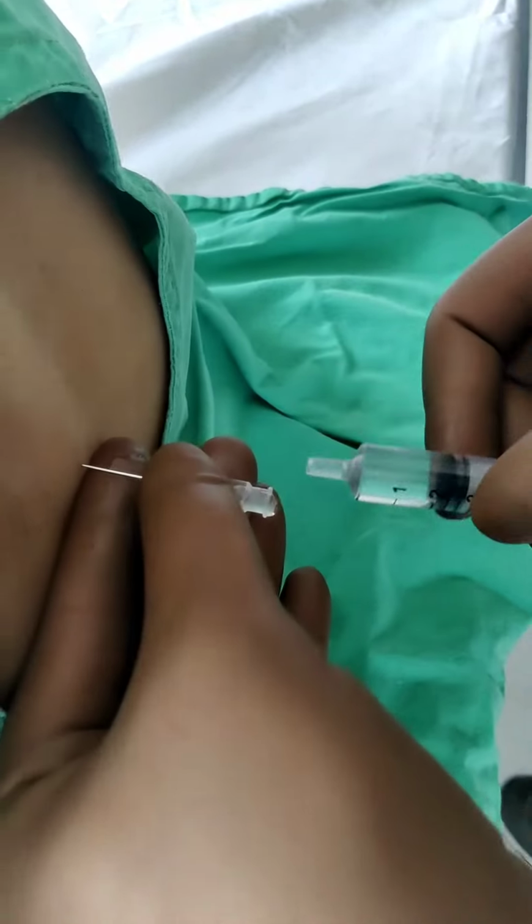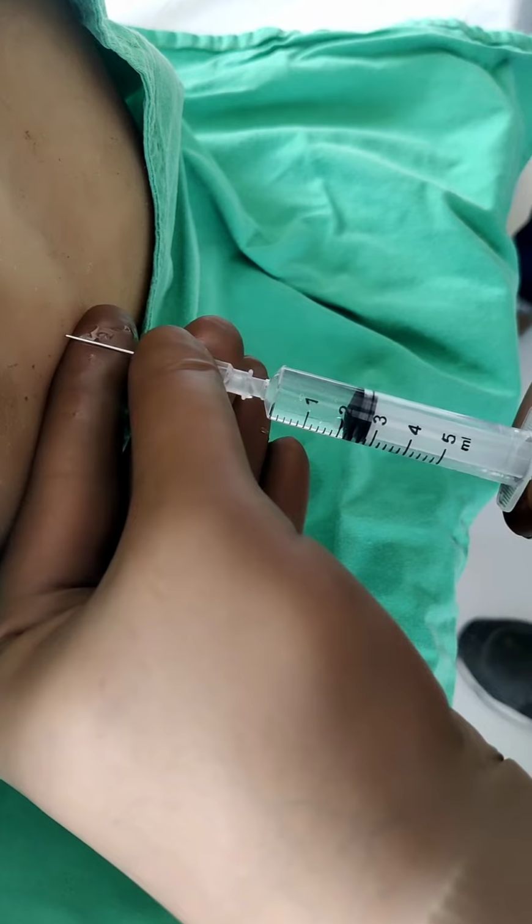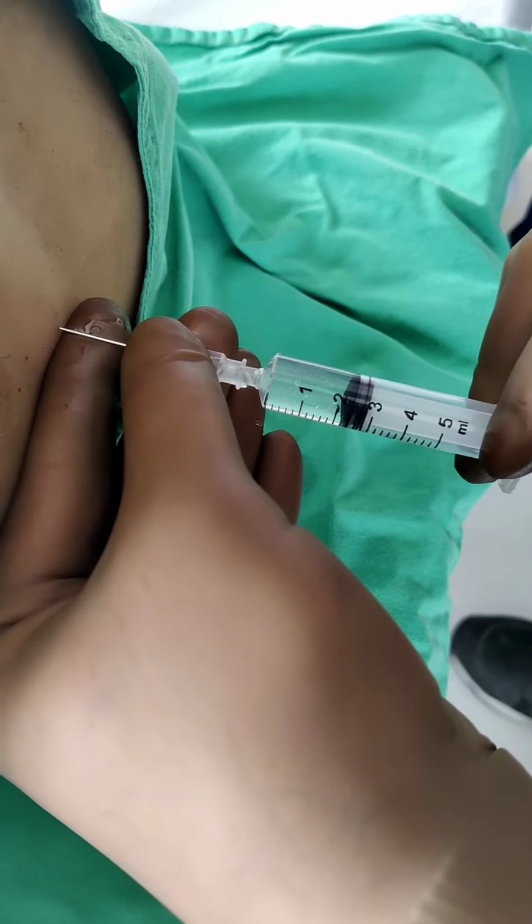After free flow of CSF has been confirmed, we'll attach the syringe containing the spinal drug, aspirate for blood and free flow of CSF, and inject the drug.